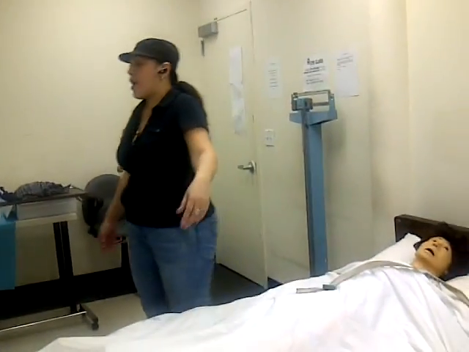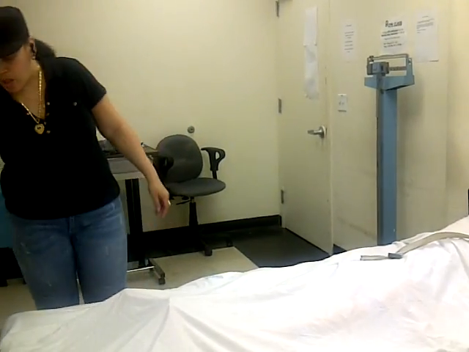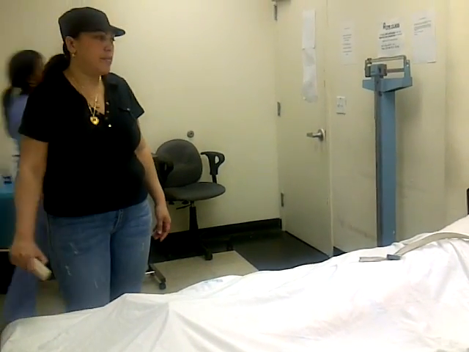You're going to provide the privacy. You're going to lock the wheels. And you're going to raise the level of the bed.